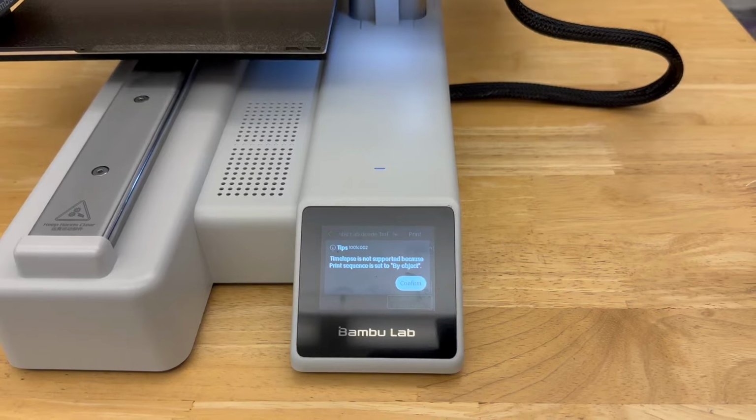When we were starting to print the scraper grip in an earlier video, we noticed a message on the screen that read, "Time-lapse is not supported because print sequence is set to, quote, by object," close quote. We just ignored the message and pressed confirm, but what does that message mean?